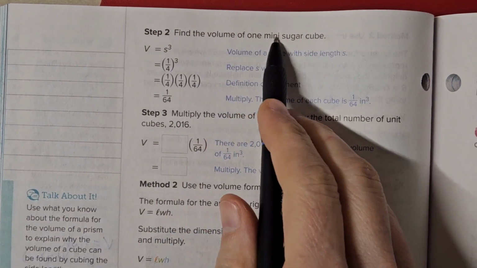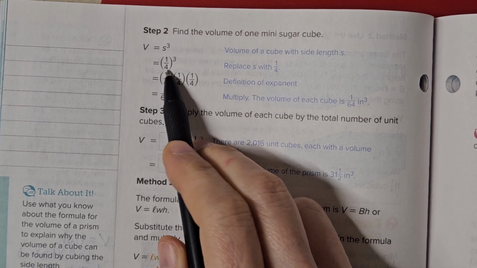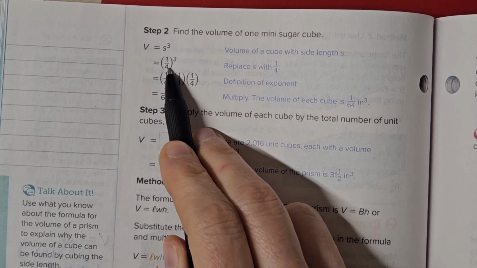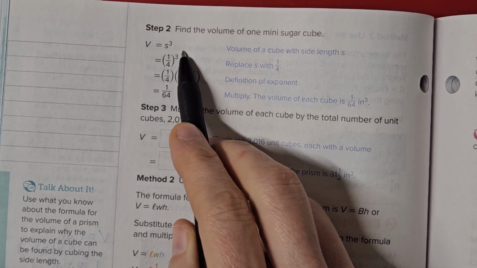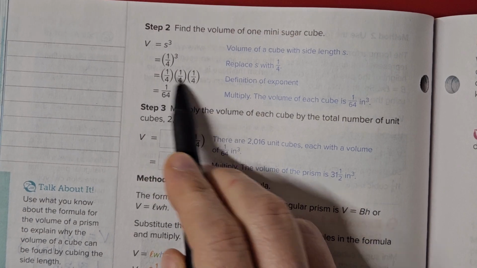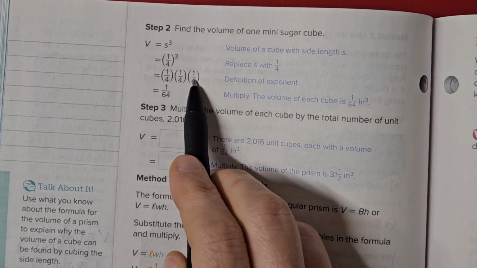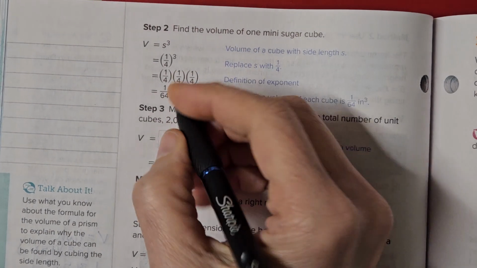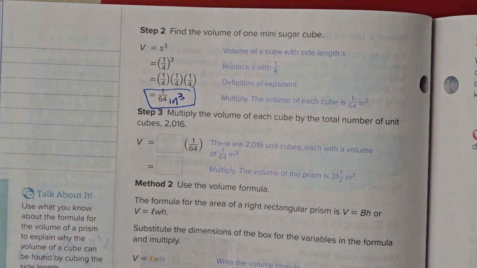But inside of there, if each one of those sugar cubes is 1/4 by 1/4 by 1/4, because remember a cube has all the same sides, then it's to the power of 3. You just multiply those all out. 1 times 1 times 1 is 1. 4 times 4 is 16, and 16 times 4 is 64. So 1/64 inches cubed would be the volume of one of those little boxes.